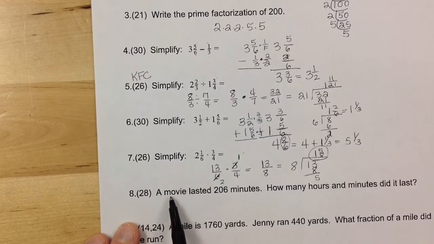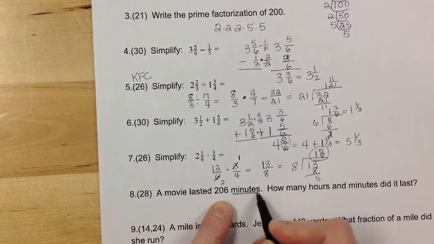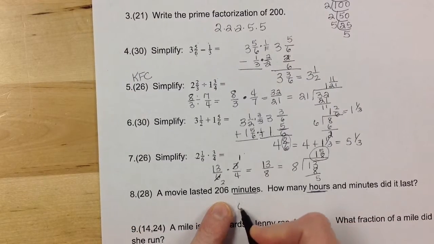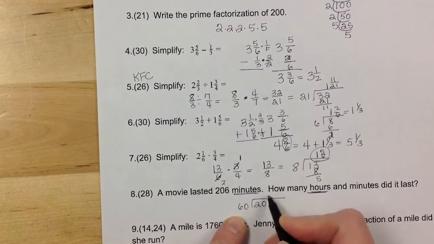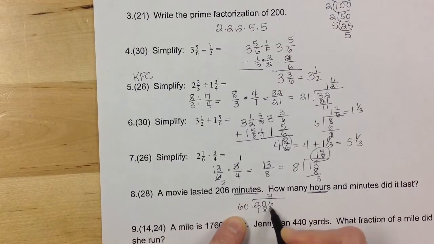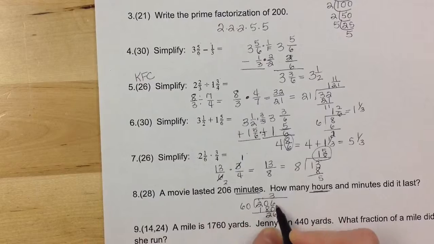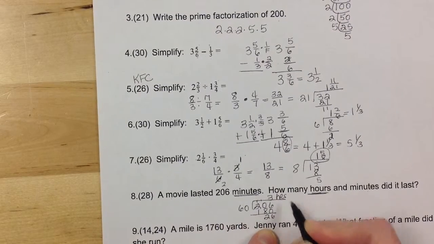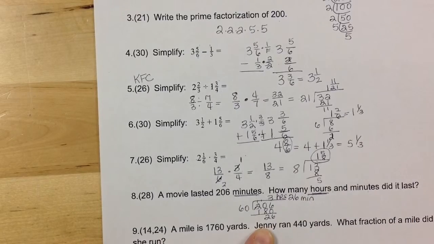Number 8. A movie lasts 206 minutes. How many hours and minutes did it last? Well, we know there's 60 minutes in an hour. So let's see how many 60s are in 206. Well, it'll go 3 times. And when you subtract, you do a little bit of borrowing here, and you'll get 26. So you had 3 hours, and then our time left over is our 26 minutes.